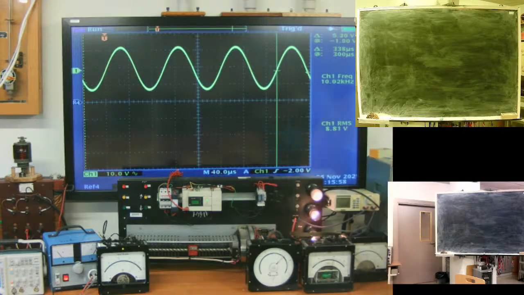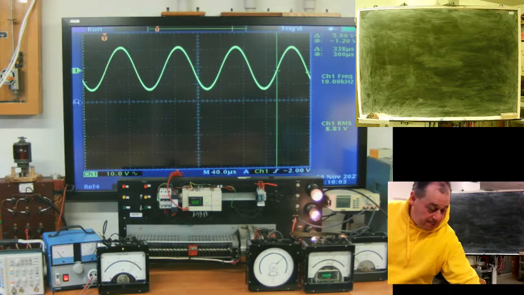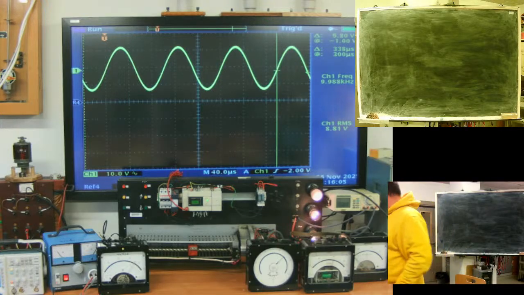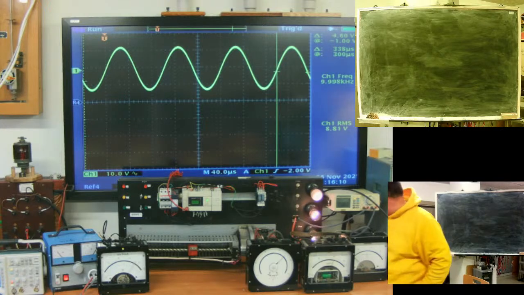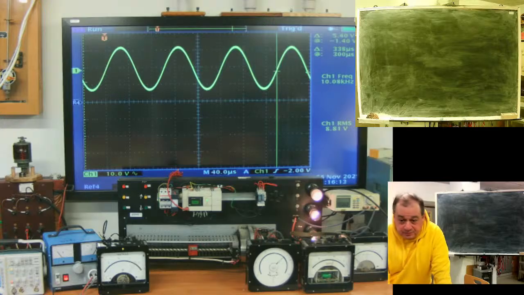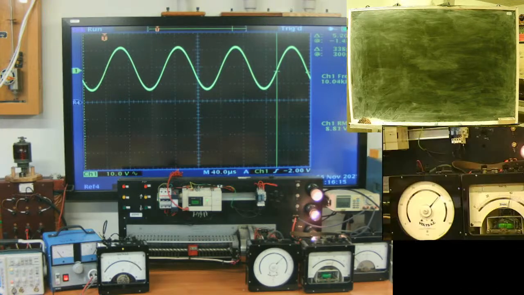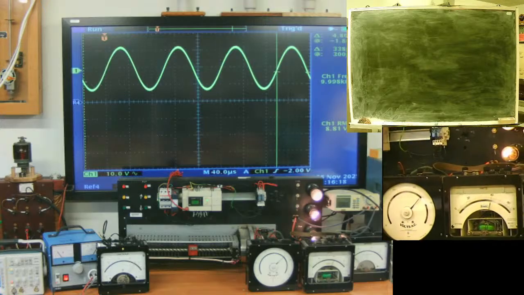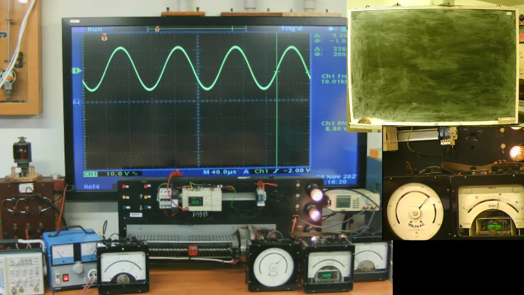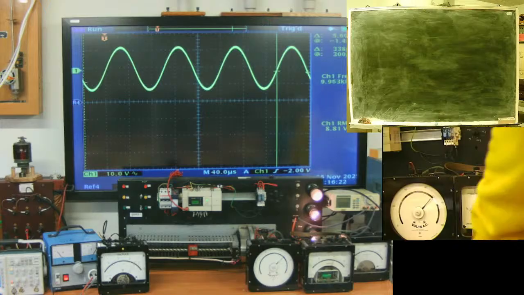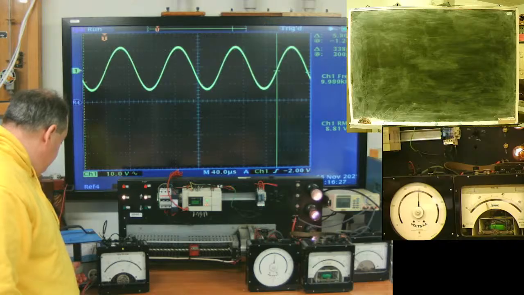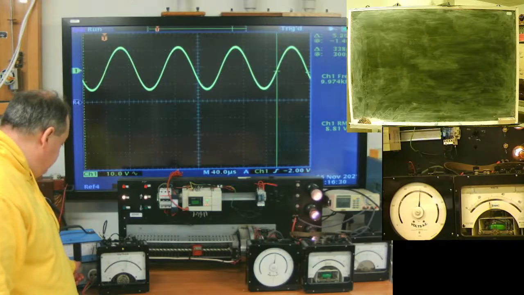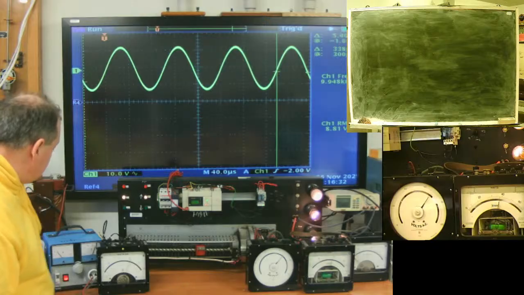I can change the setting. What voltage do I need? One moment, I will switch the second camera. Yeah. Here, voltage and power. Interesting how this thing reacts to net voltage change.